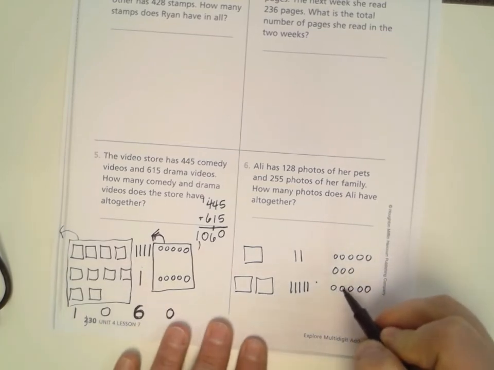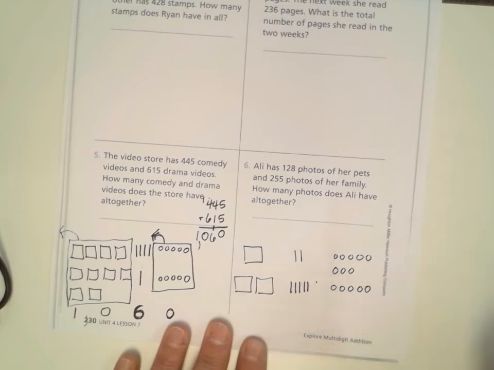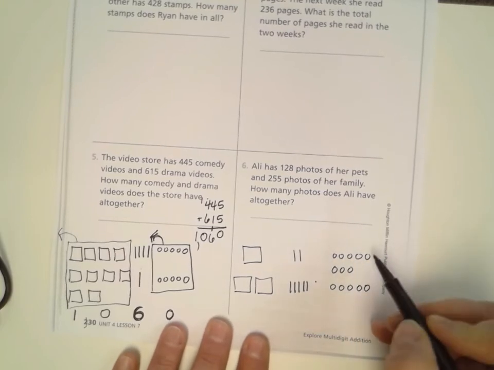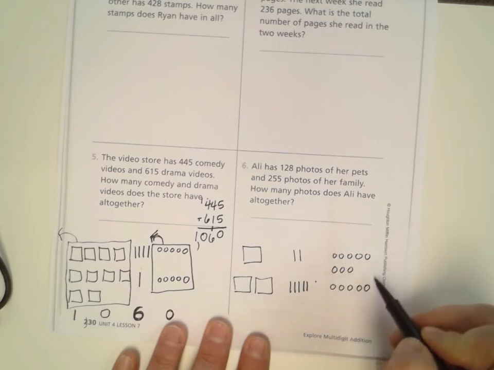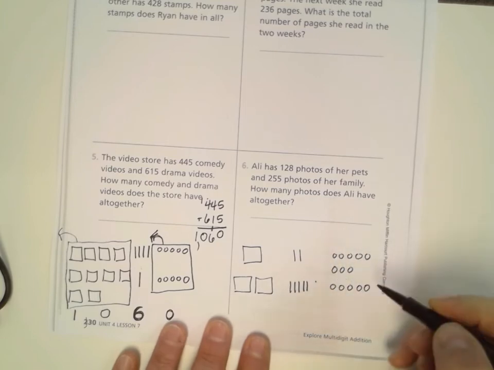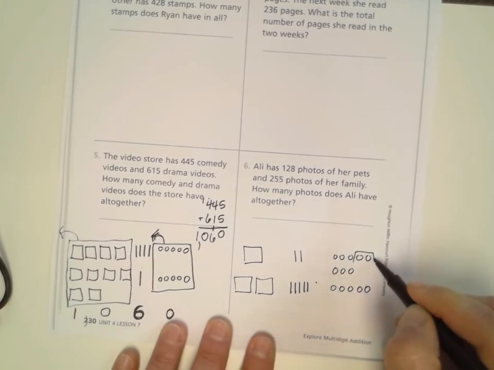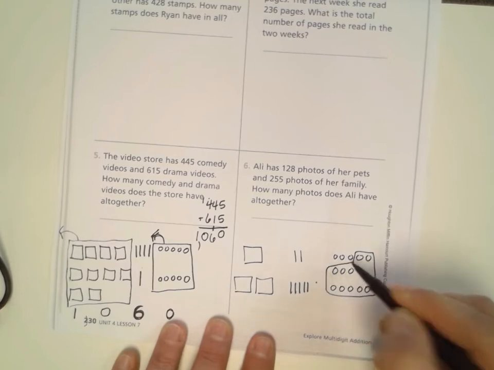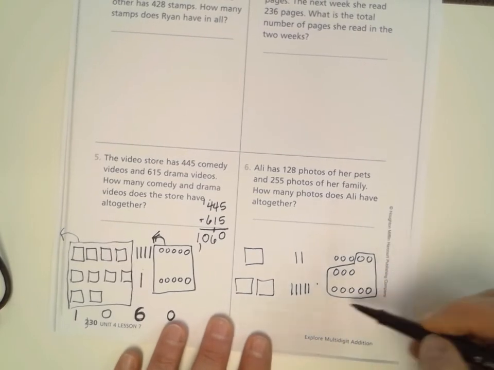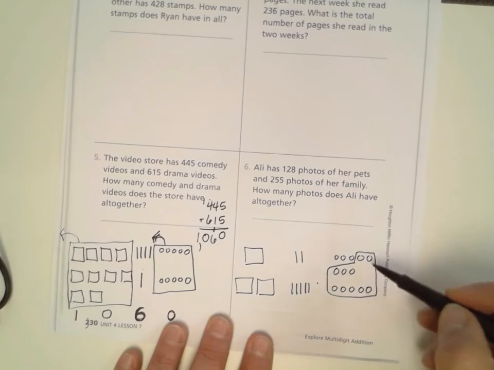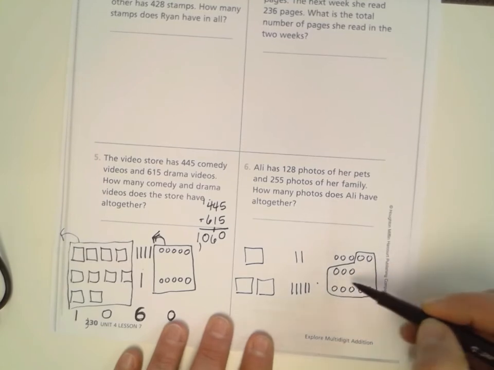So I have 1, 2, 3, 4, 5, 6, 7, 8, 9, 10, 11, 12, 13. Uh-oh, that's too many. So I could make a weird little snake that went like this and left those 3. I could make something that looks a little like that. Kind of looks like a dinosaur with some eyes and some teeth going there if I made it into a drawing.